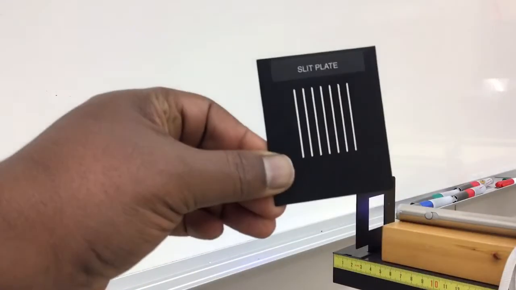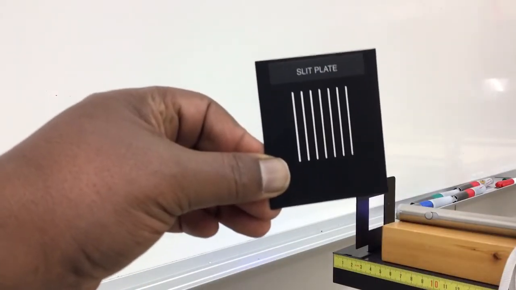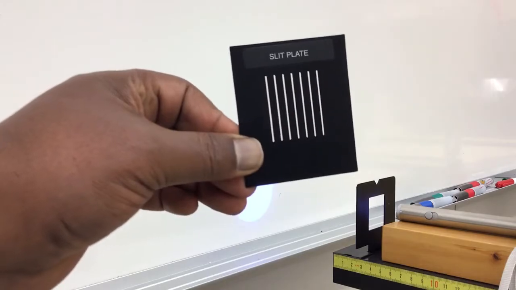So what we will see next is what's going to happen if we make the slit widths much bigger. All right, so now what I'm going to use is this slit. You see how big the width of each of these slits on this plate is.